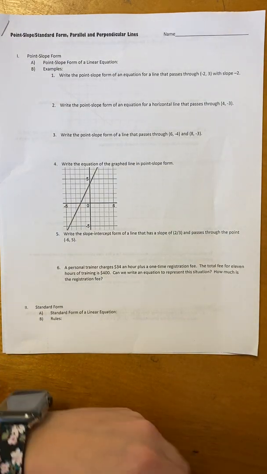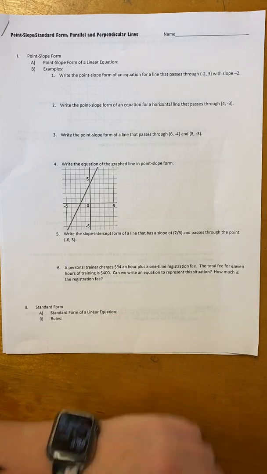Hey you guys, let's talk about point slope and standard form for today.